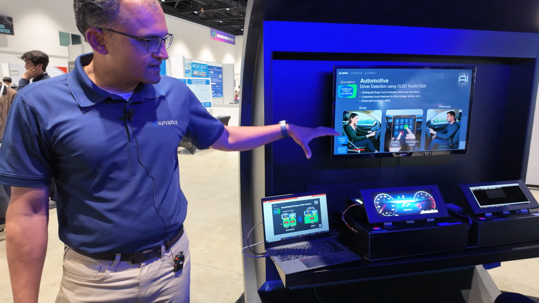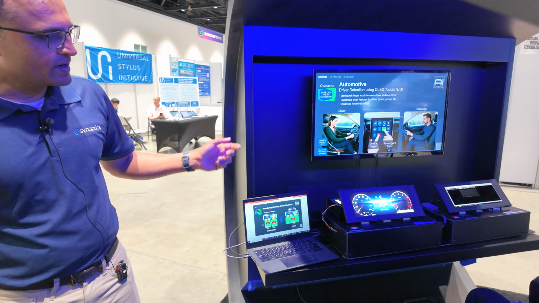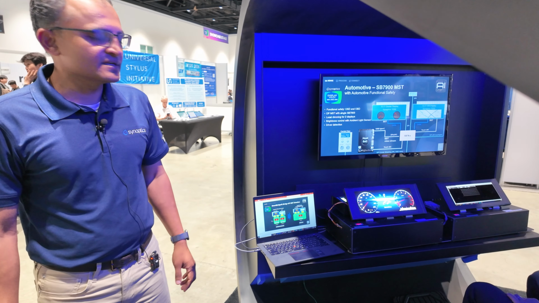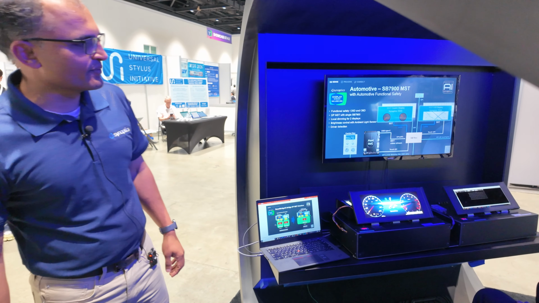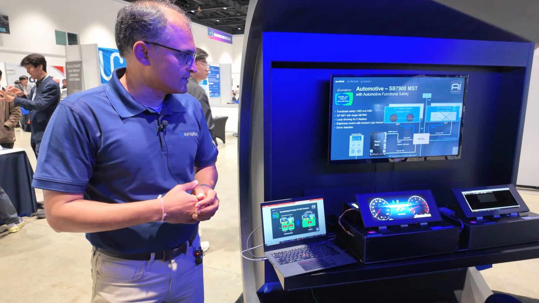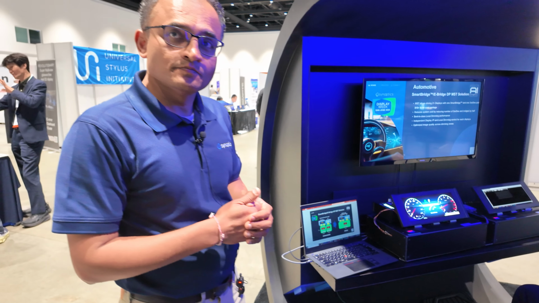So this demo represents an automotive cockpit where you have an instrument cluster, and next to it is the information display, where you can have multiple media playing on the infotainment display. So what's the latest update that you're talking about here?